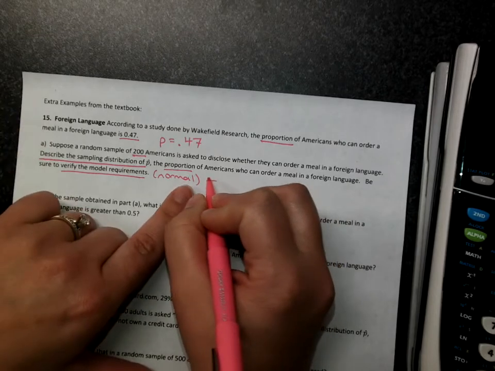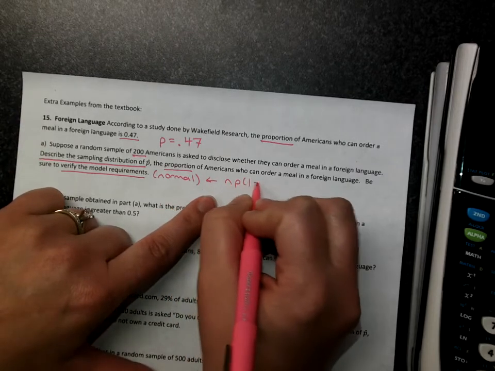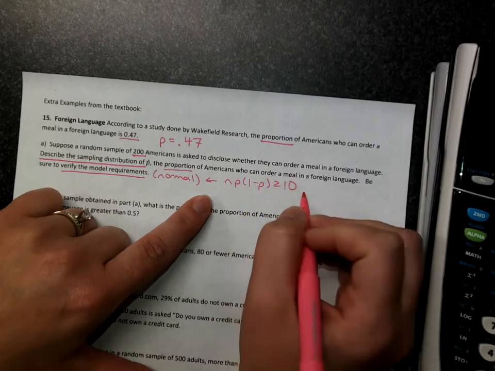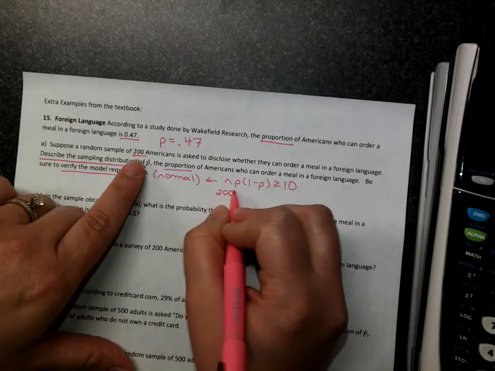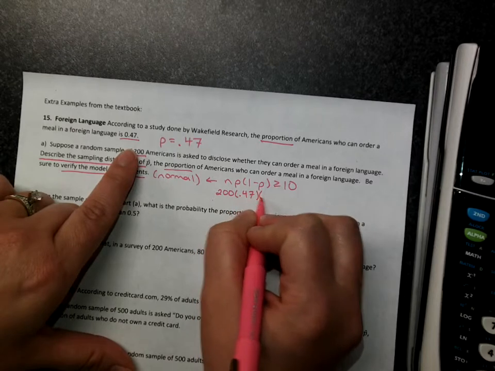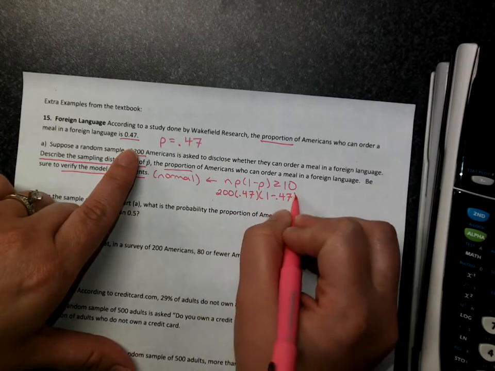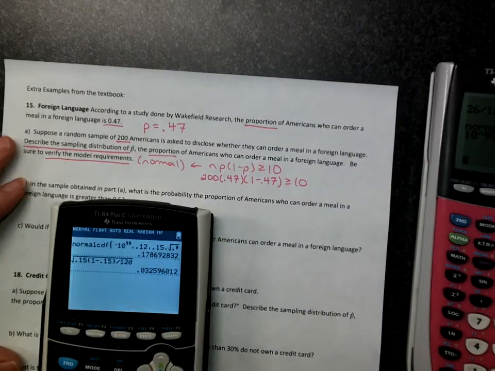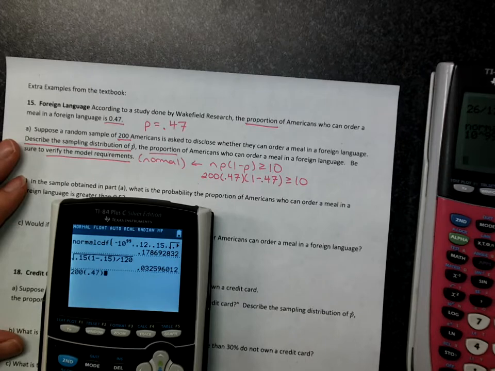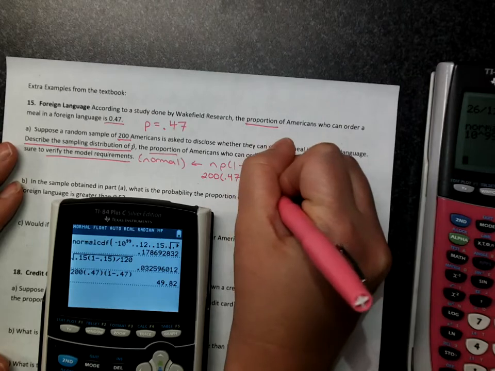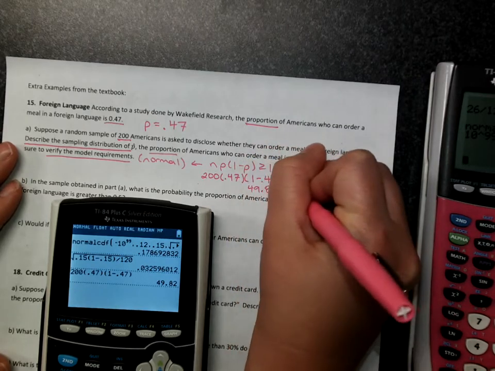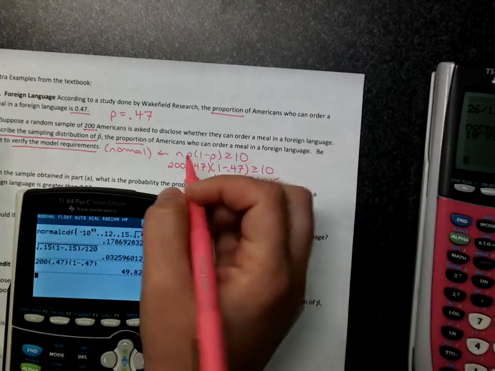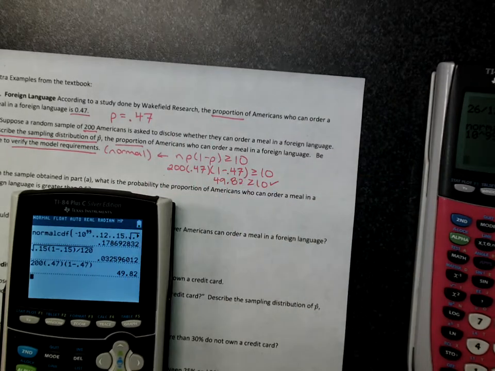So in order to check that, we're going to do n times p times 1 minus p. Make sure it's at least 10. So we have 200 times 0.47 times 1 minus 0.47. And if I type all that in the calculator, that gives me 49.82, which is at least 10. So because that condition is met, we can say that the shape is approximately normal. That's verifying your model requirements.